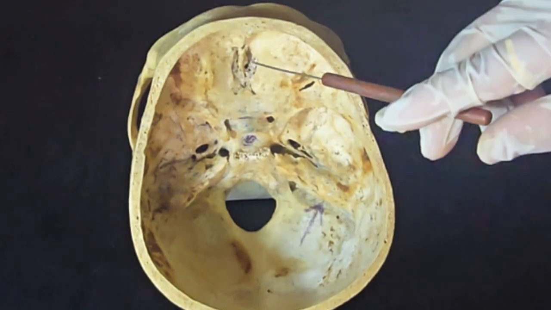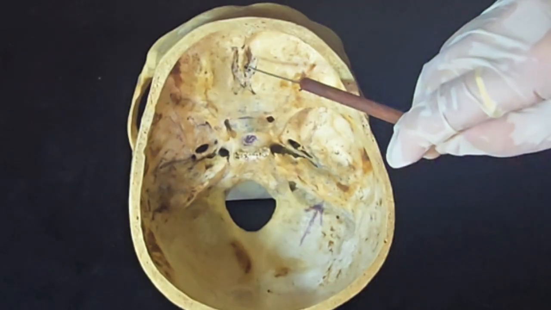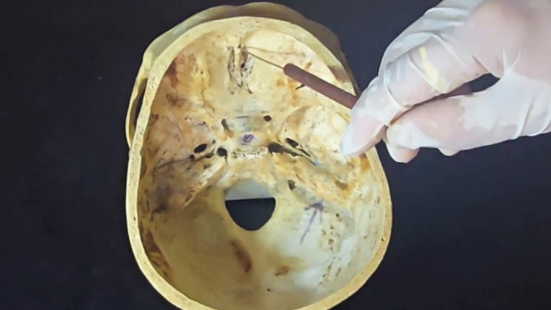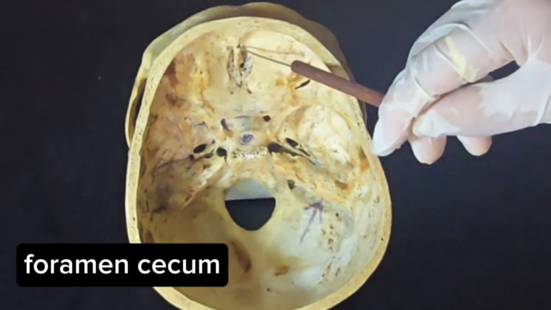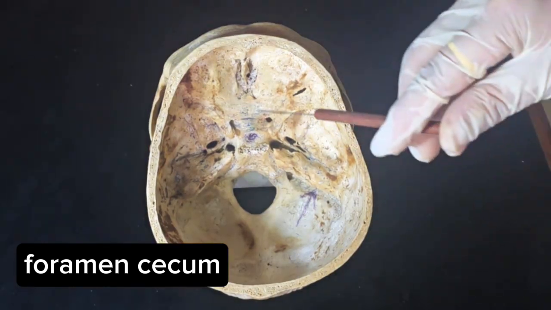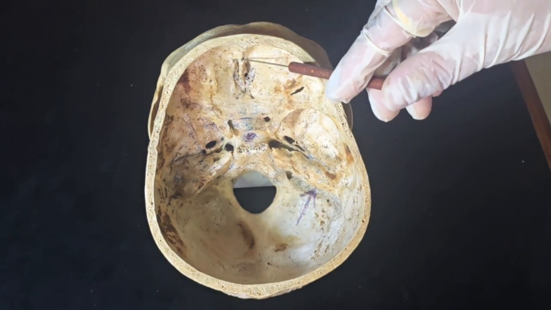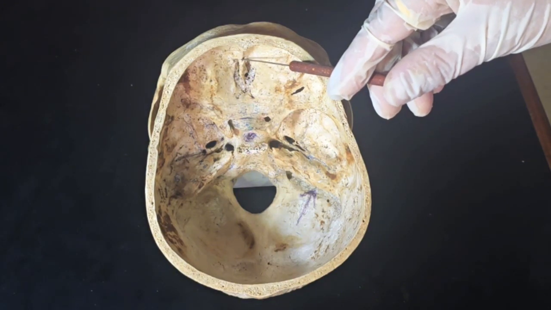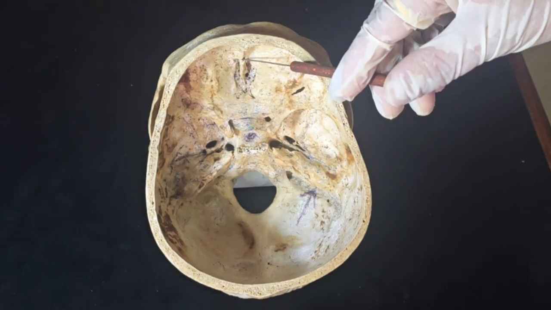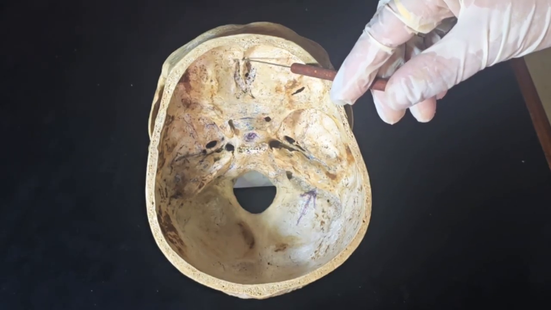On the immediate anterior aspect of the crista galli, or in between the crista galli and frontal crest, we can find a blind ending foramen, which is known as foramen cecum. In less than 1.5% of the individuals, this foramen transmits nasal emissary vein, which connects nasal cavity to superior sagittal sinus, thus allowing spread of infection from nasal cavity to intracranial sites.